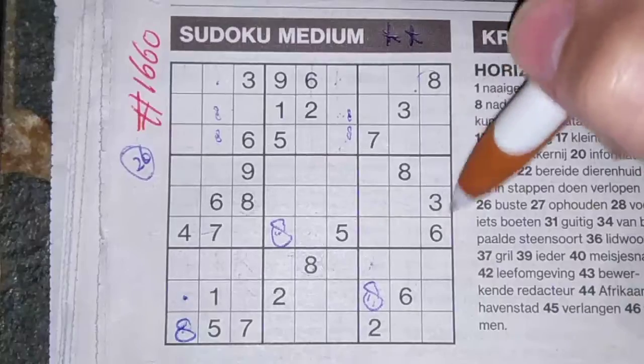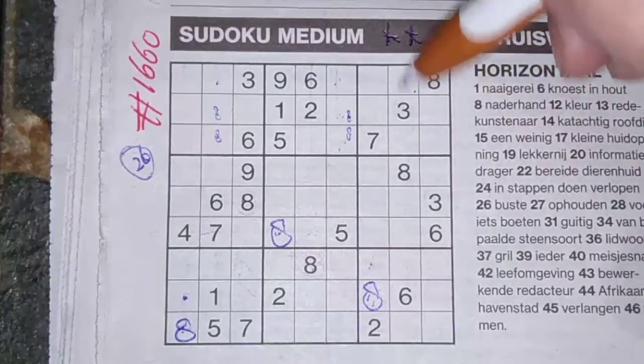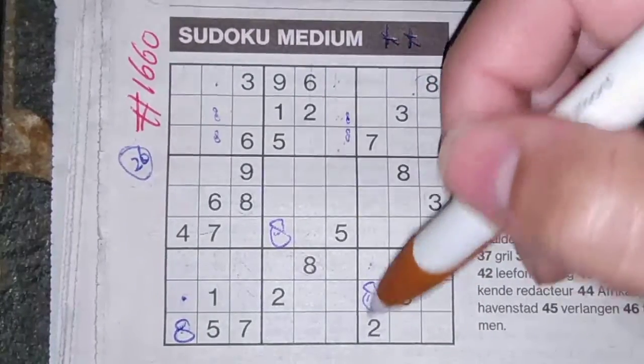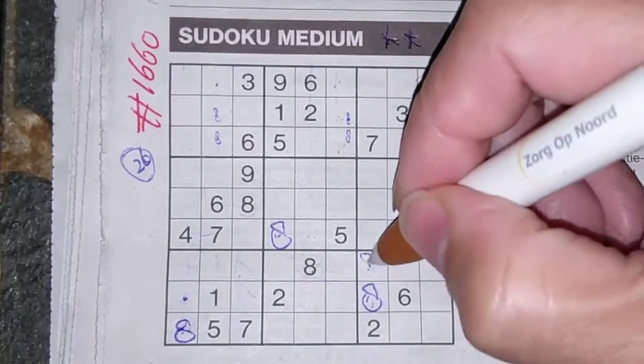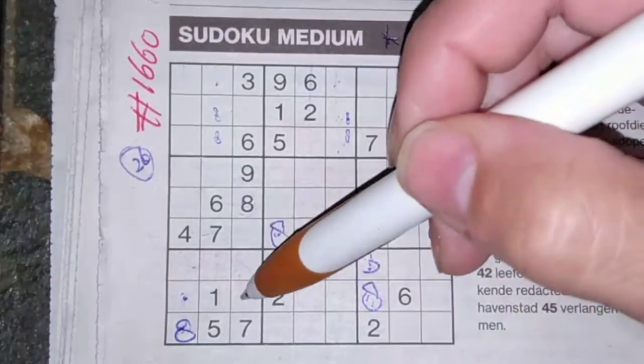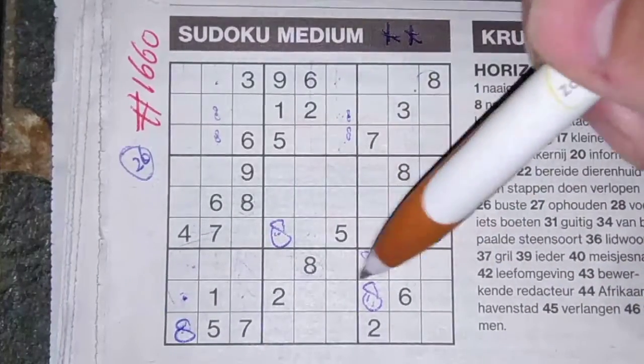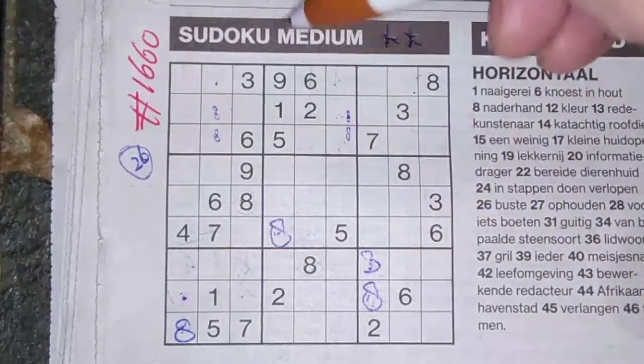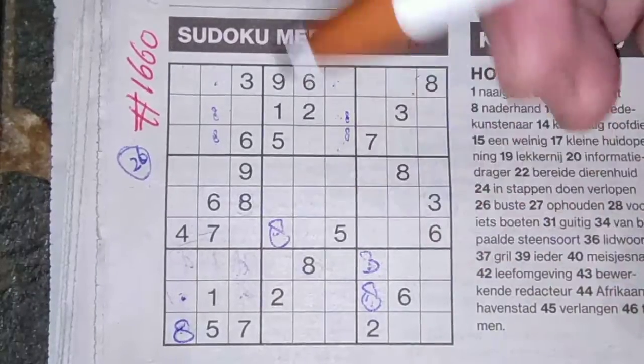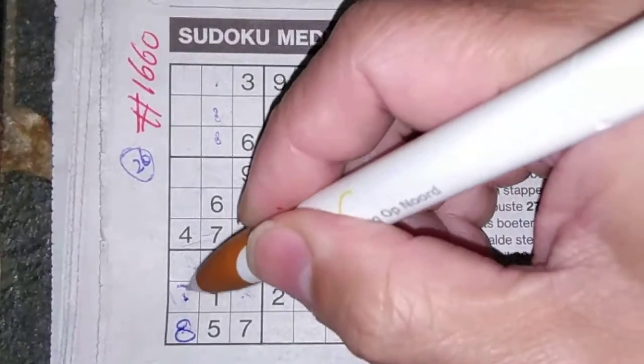Alright, so we have a 3 in this column, 3 in the column next. So in that column, the only place for the 3 should be there. 5 missing numbers in this big square. One of the missing numbers is 3. We see here 3, no 3 in these 3 boxes. There 3, no 3 in those 2 boxes. 1 box left for the 3 should be there.